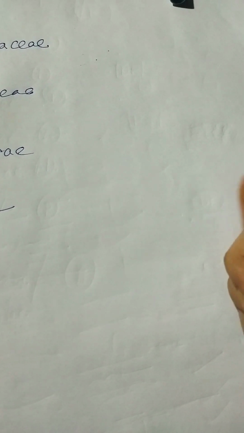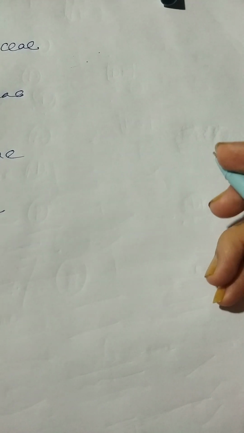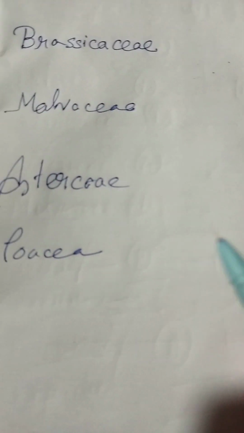Now talk about Malvaceae. Mucilage is present in the flower and fruit. Calyx is valvate, corolla is twisted, androecium is monadelphous. Calyx has an epicalyx, above the calyx. Note, inflorescence is generally cymose. Fruit is a loculicidal capsule. Thin and star-shaped hairs are present on the stem and fruit.